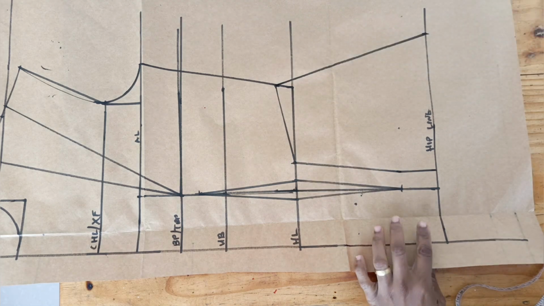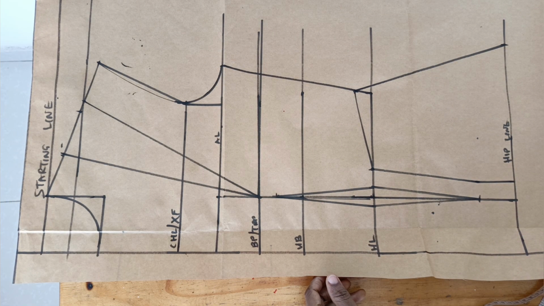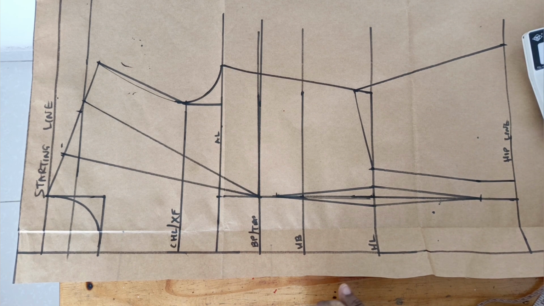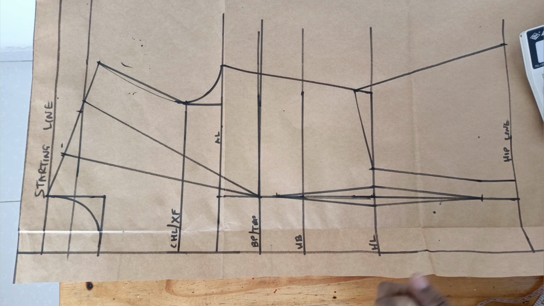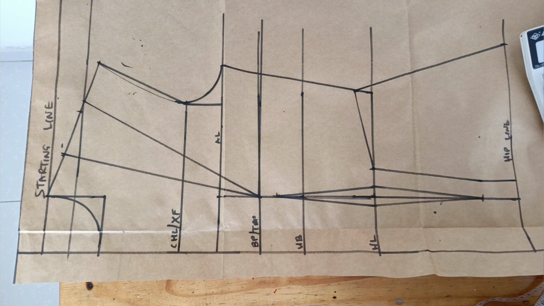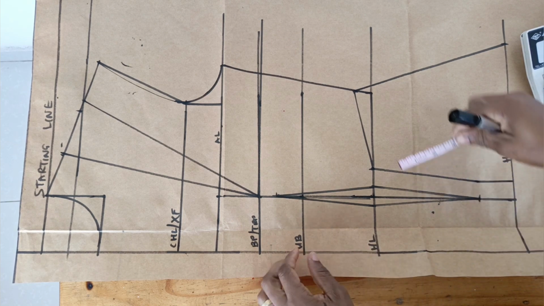So this is what we have. So now we're almost done. Let's just do our under bust tightening, and that is it. So I'll be doing my under bust tightening now. So I'll be doing my under bust divided by 4.